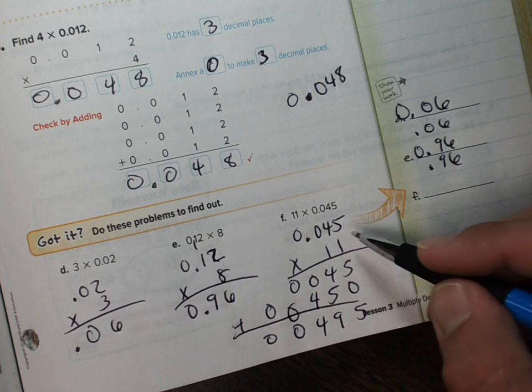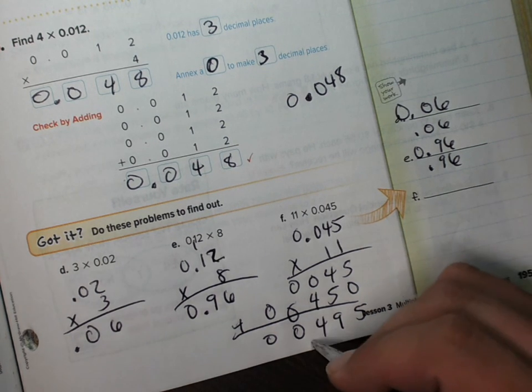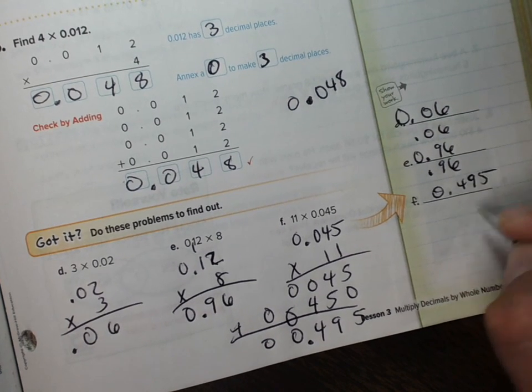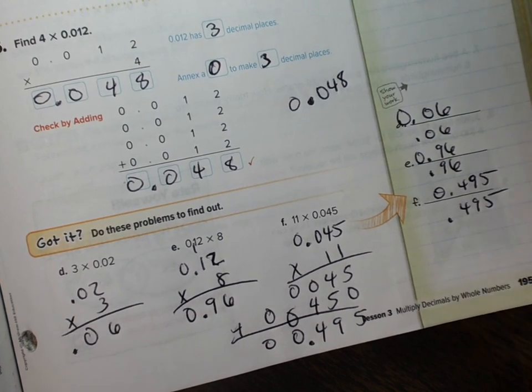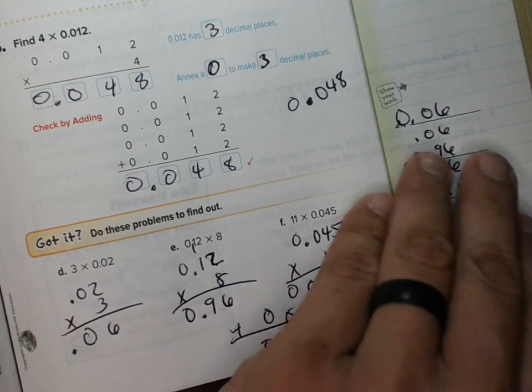Now we have to go back and look. So once again, this one has 3 decimal places, so we got to move it 3 times. So your answer could be 0.495 or just 495 thousandths. Okay? So that is how you multiply with decimals. Alright? So take your time. The decimal point doesn't mean anything until the very end, not until the answer.